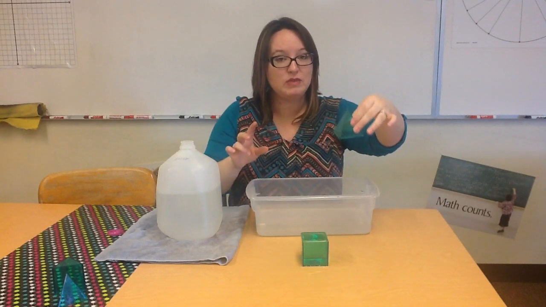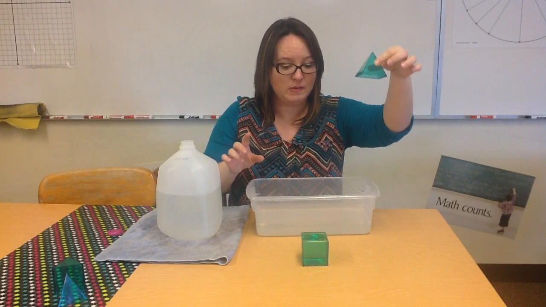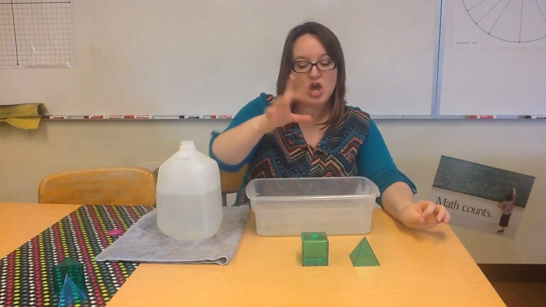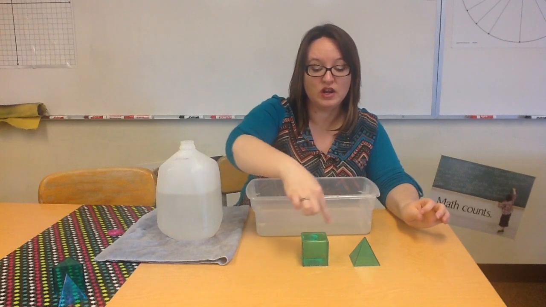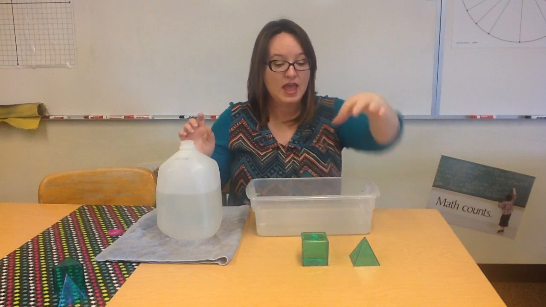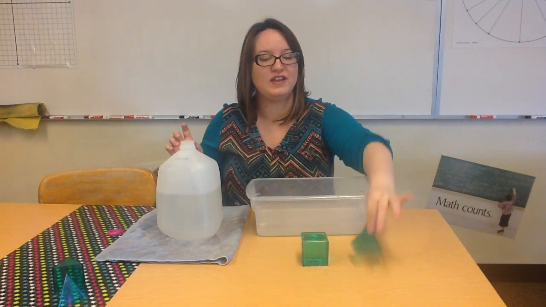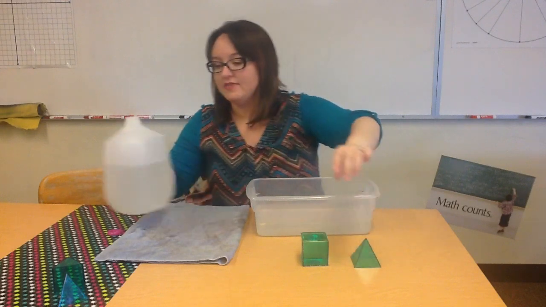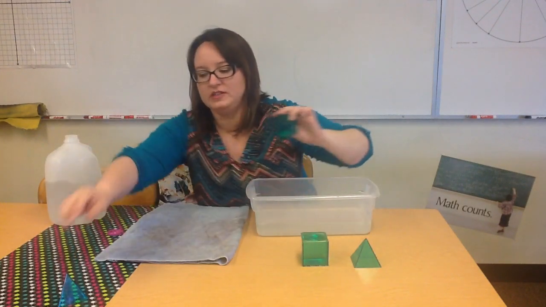So that tells me that the volume of this pyramid is 1/3 the volume of that prism. So what's nice is we can use our equation for the volume of a prism, like this guy, and cut it into 1/3 to find the volume of the corresponding pyramid. And that works for any type of prism and pyramid.